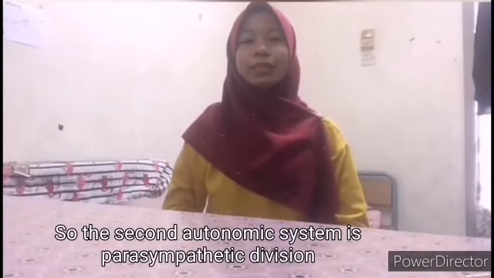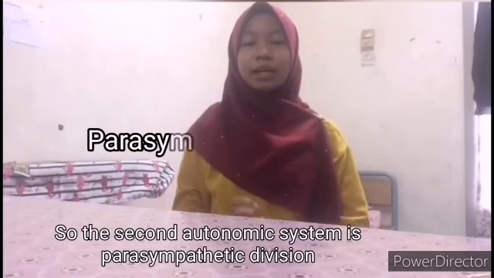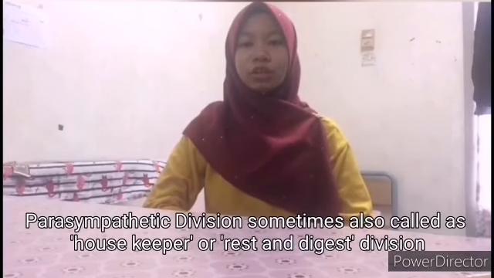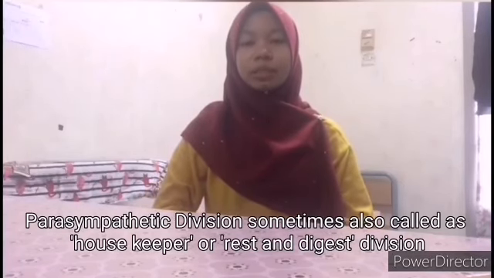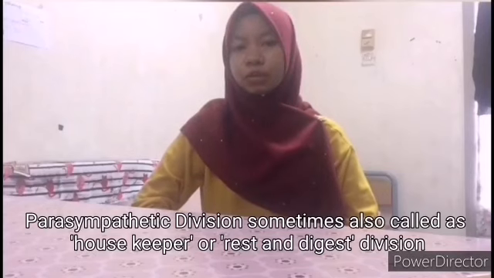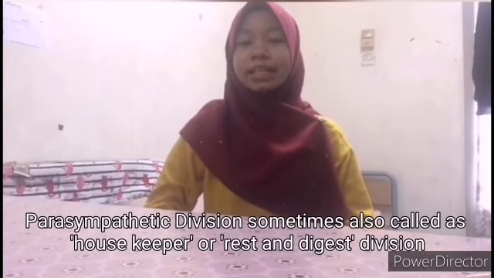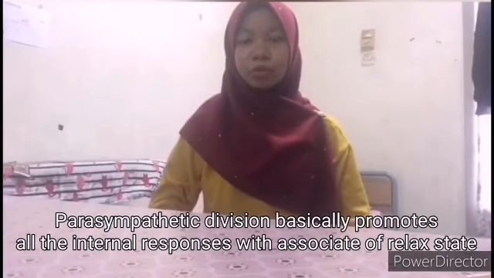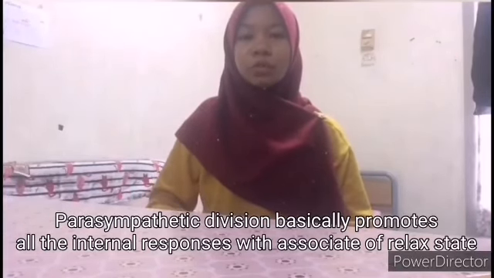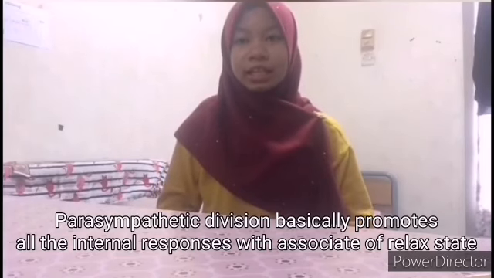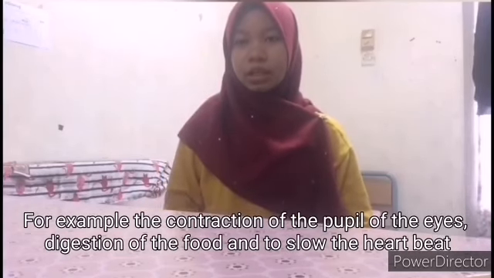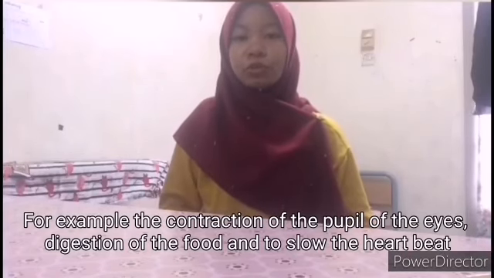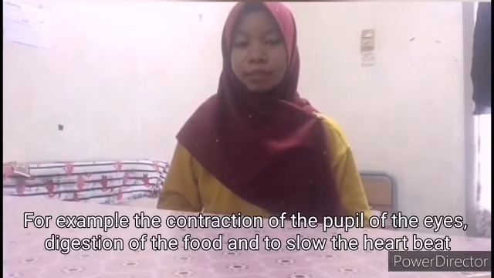The second autonomic division is the parasympathetic division. The parasympathetic division is sometimes also called the housekeeper or the rest and digest division. It promotes all the internal responses we associate with a relaxed state, for example the contraction of the pupil of the eyes, the digestion of food, and slowing the heartbeat.